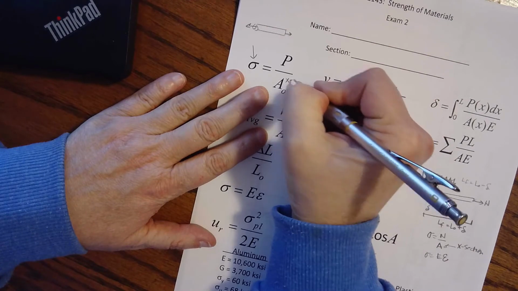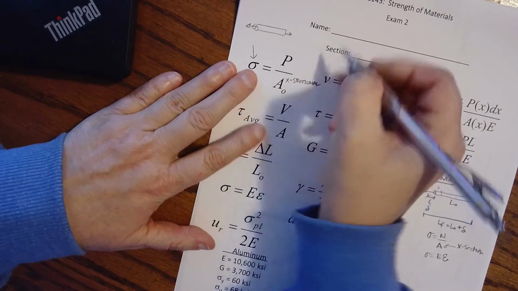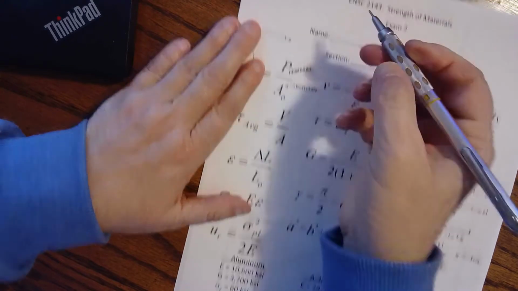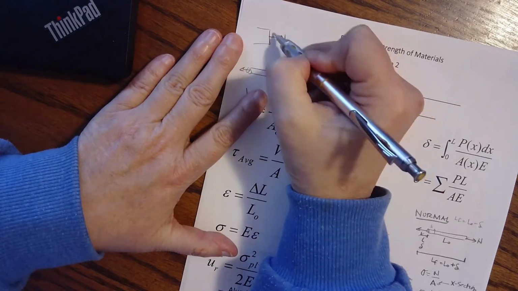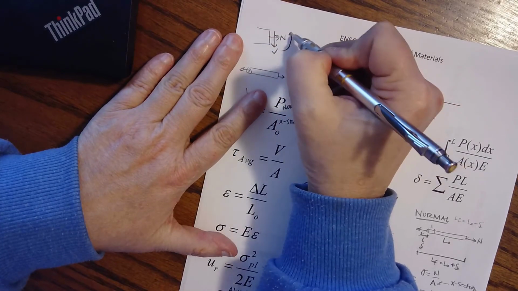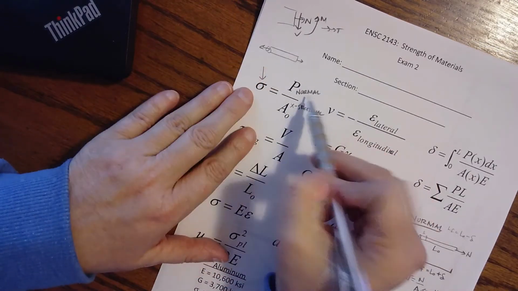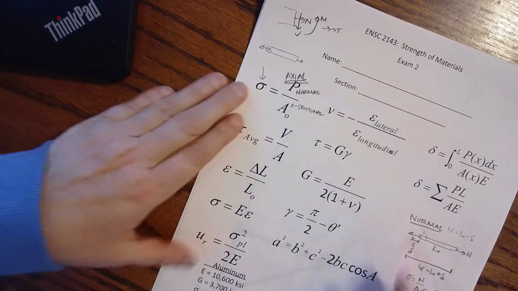This is the cross section, the original that I have before we start pushing and pulling. This is that internal normal force. When I cut a section, I could have normal, shear, bending moment, and torque. We haven't talked about any of those right now. We're looking at purely axial loading.